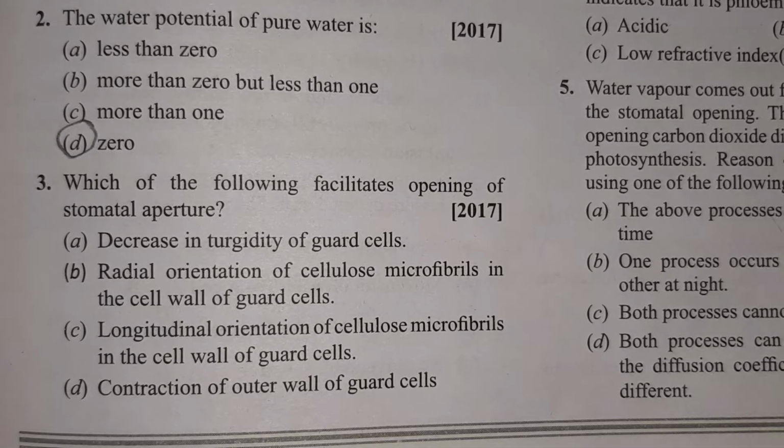Next question. This was also asked in NEET 2017. Which of the following facilitates opening of stomatal aperture? A. Decrease in turgidity of guard cells. B. Radial orientation of cellulose microfibrils in the cell wall of guard cells. C. Longitudinal arrangement of cellulose microfibrils in the cell wall of guard cells.